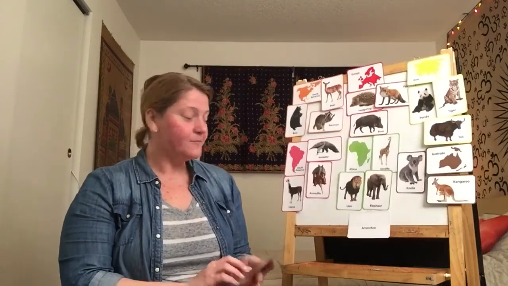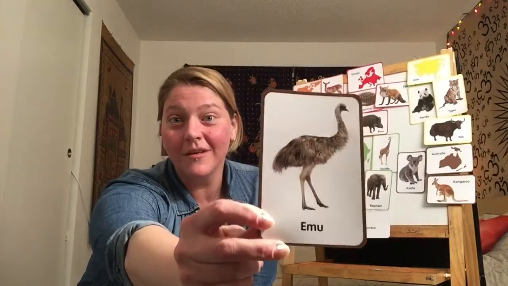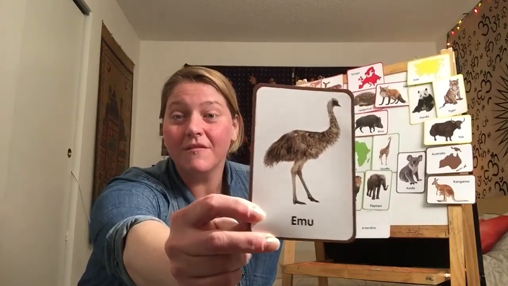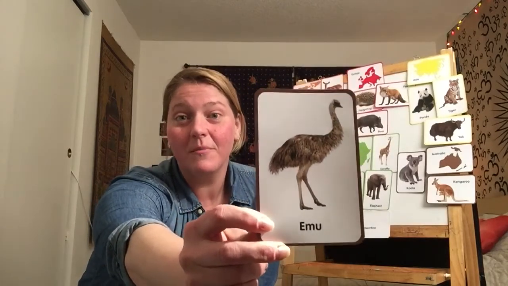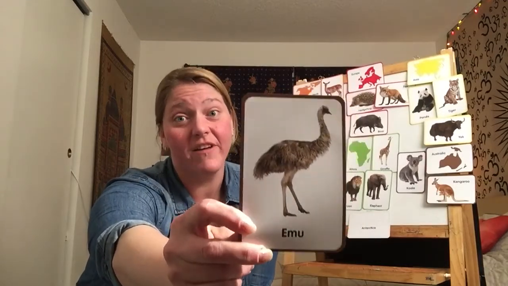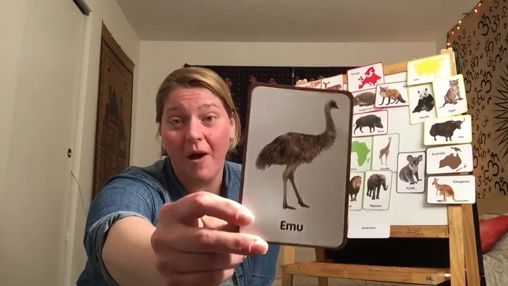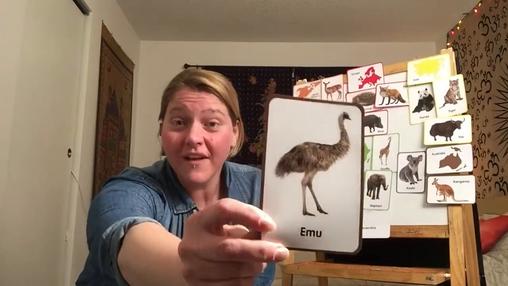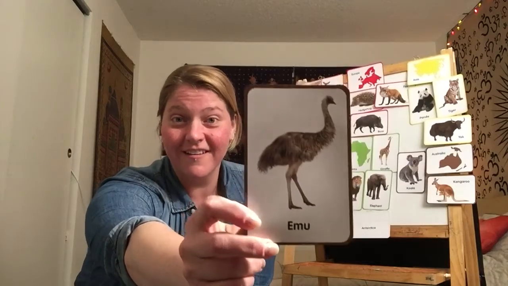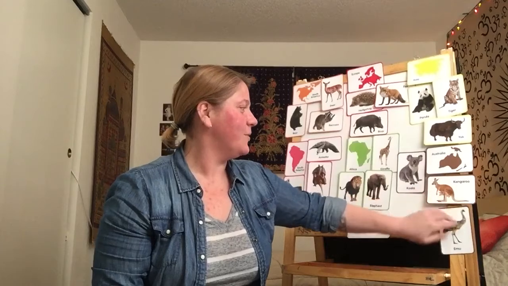And then for Australia, we have this one, an emu. Now, an emu is a flightless bird, but they can run really, really fast, and they are very tall. They're pretty intimidating if you meet them in person because of how big and tall they are. And they can run as fast as a car can drive. How cool is that? I'll put that guy right there.